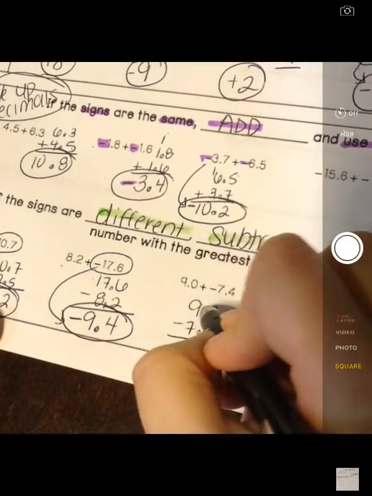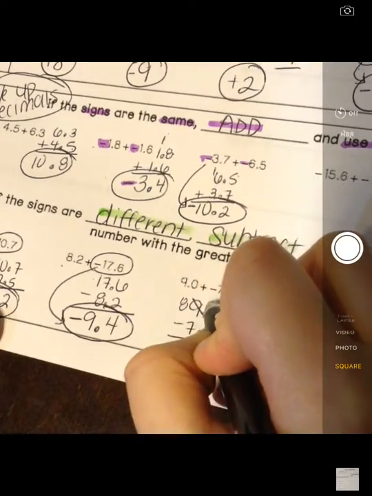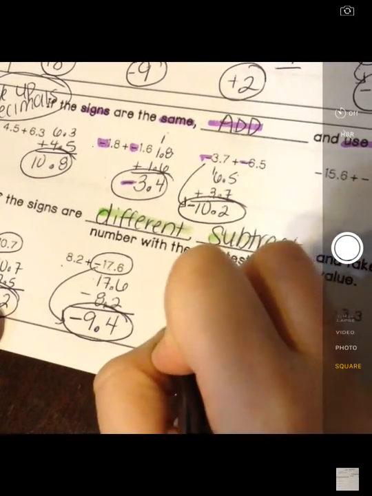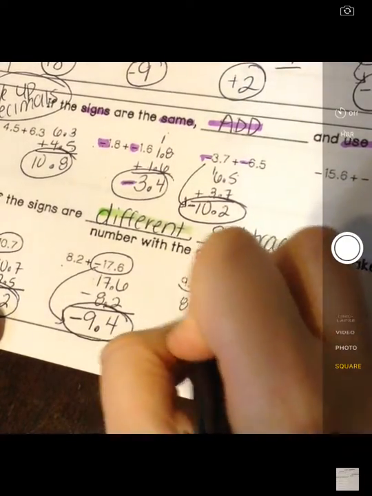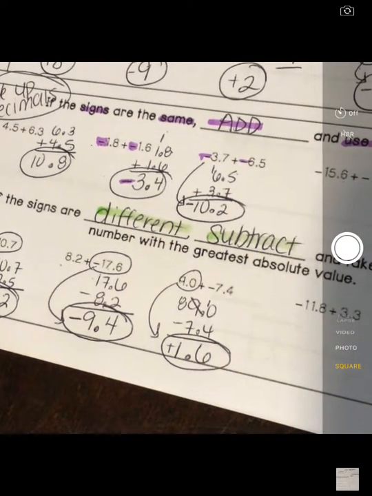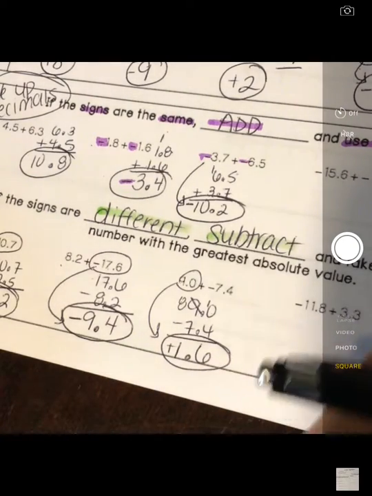Can't do 0 minus 4, so I need to borrow. So 10 minus 4 is 6, decimal point. 8 minus 7 is 1. 9 is higher. 9 was positive, so it's a positive 1.6. Let's go ahead and look at the right side.